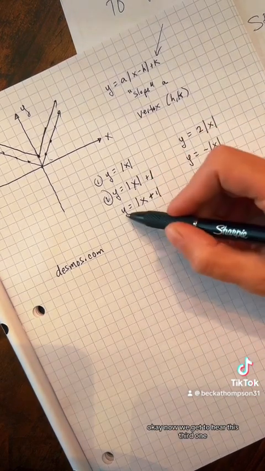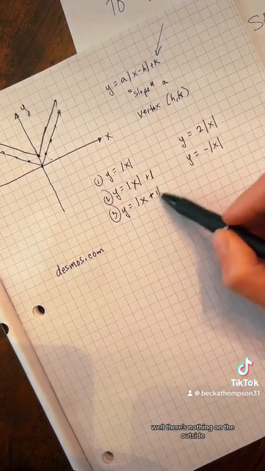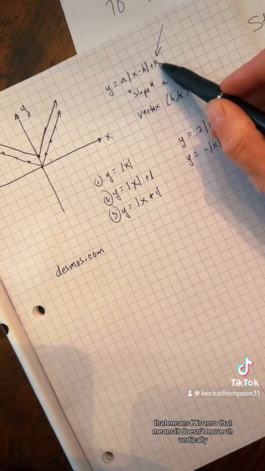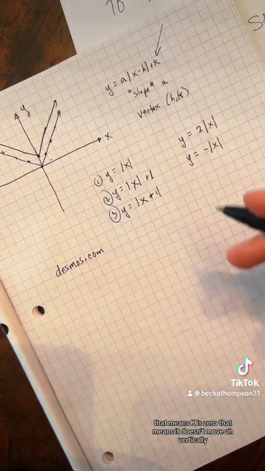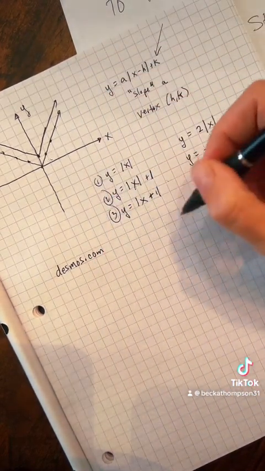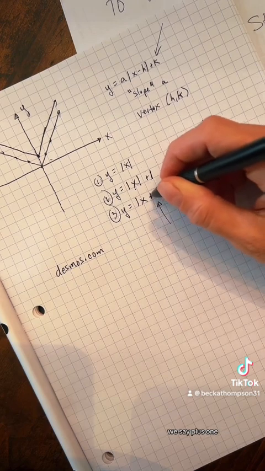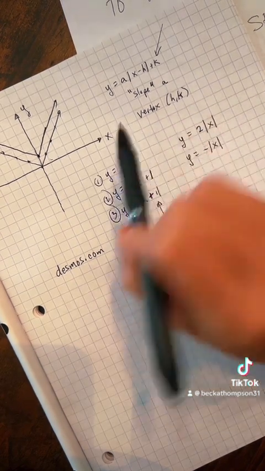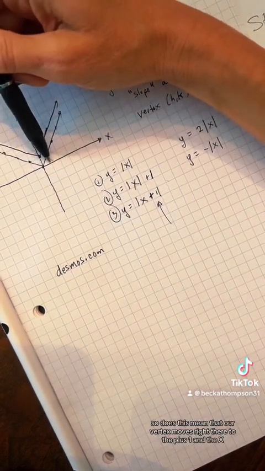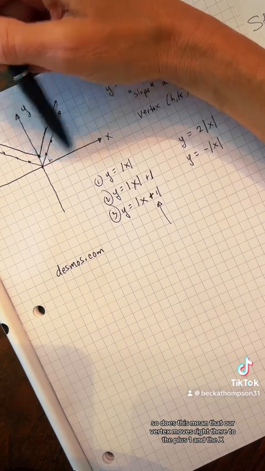Okay, now we get to this third one. Well, there's nothing on the outside. That means k is 0. That means it doesn't move vertically. But what's happening here? We say plus 1. So does this mean that our vertex moves right there to the plus 1 in the x?